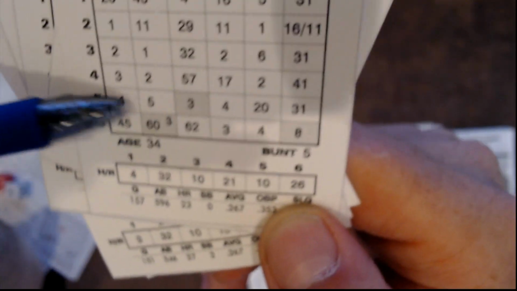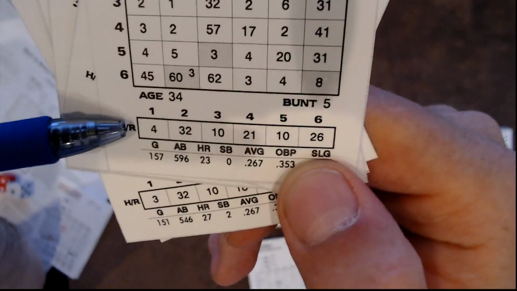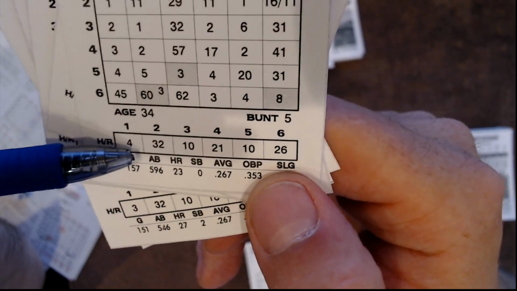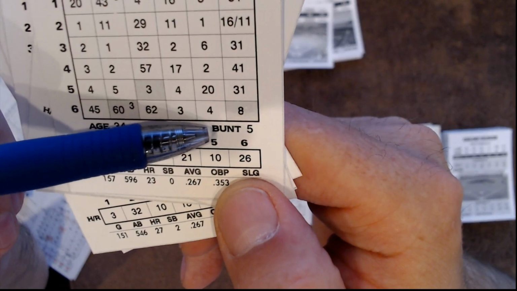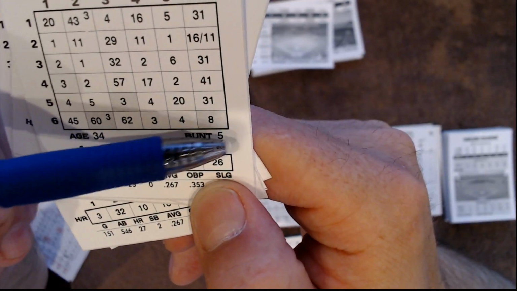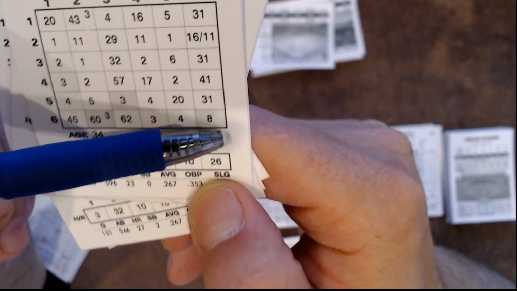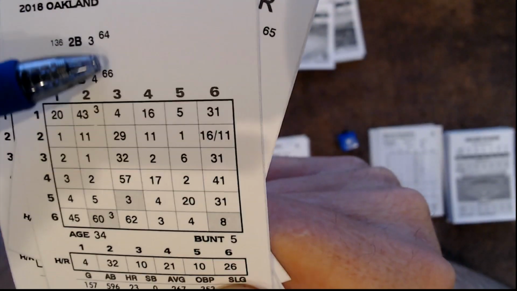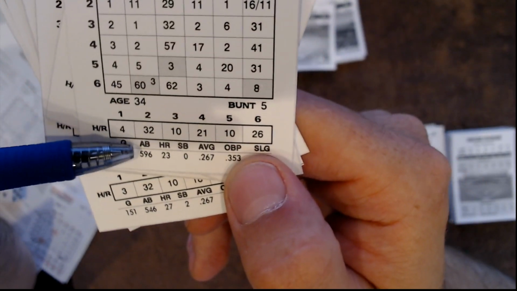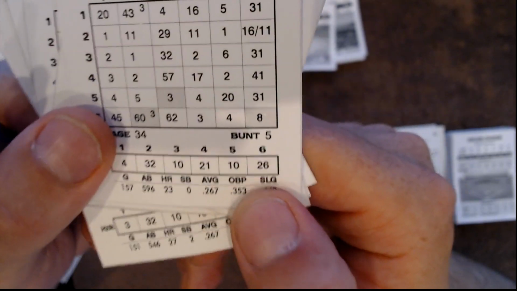Then of course you got your little matrix here, 6x6 matrix. We're going to show you how that works. Then of course you got the hit and run ratings here, and then their real life statistics down here, and your bunt rating 1 to 5, 5 being the best bunter, 1 being the worst bunter. Again, everything normally you want is high. The only thing you don't want is high is your infield range. You want your infield range to be low. All right, so you got your hit and run rating, and then of course you have your real life statistics there for your player there.